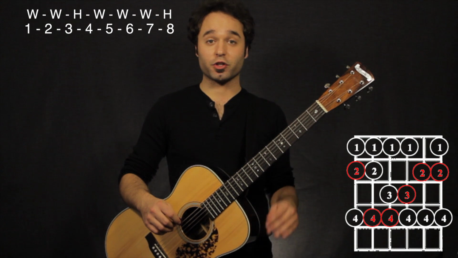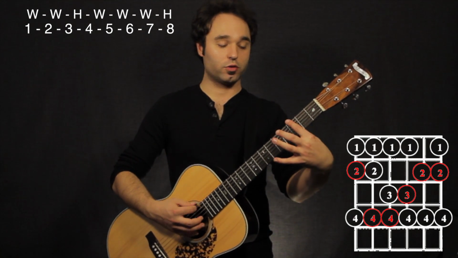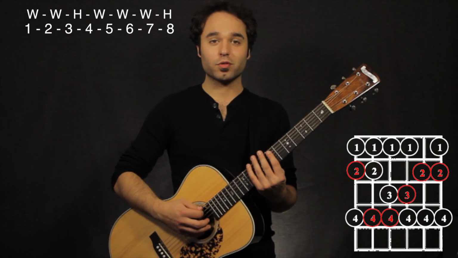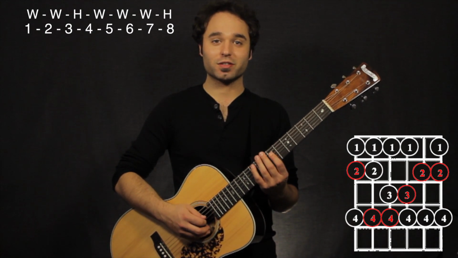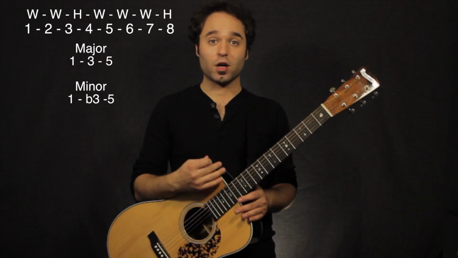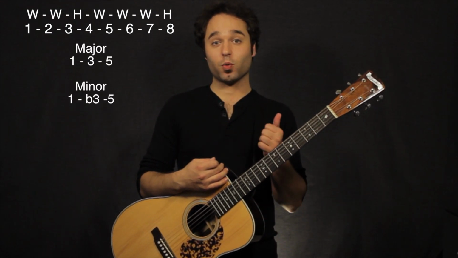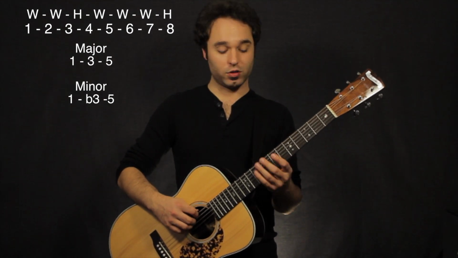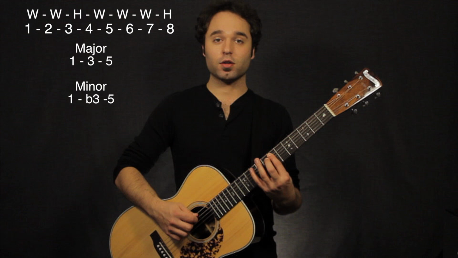To find other scales, you're going to see them referred to as numbers. So the first one's going to be 1, 2, 3, 4, 5, 6, 7, 8, or 1 again, which is how we find our chords. A major chord is going to be 1, 3, 5 of our scale, where we skip a note: 1, not 2, 3, 5.